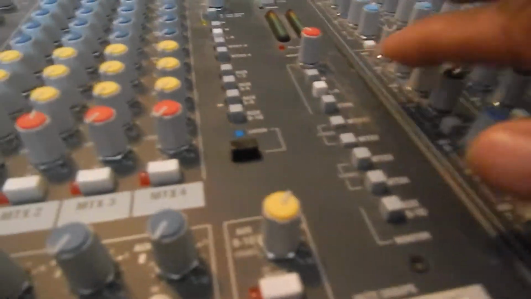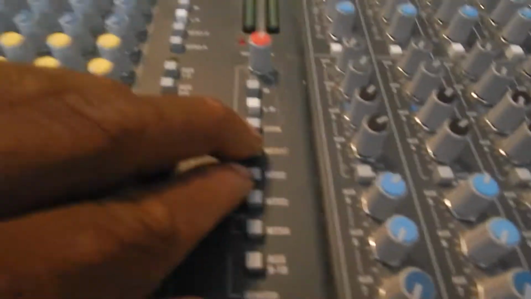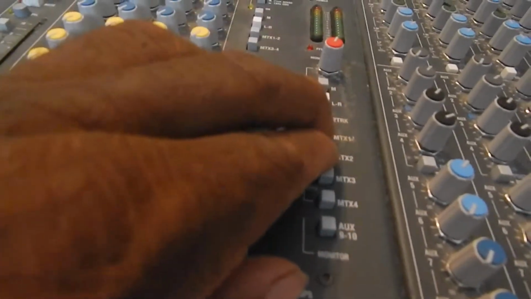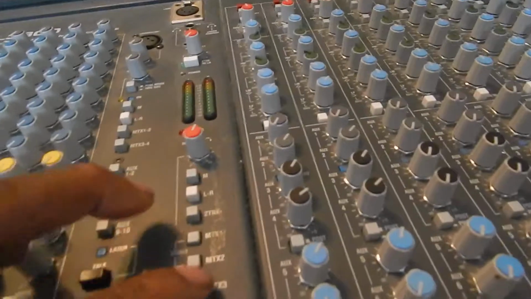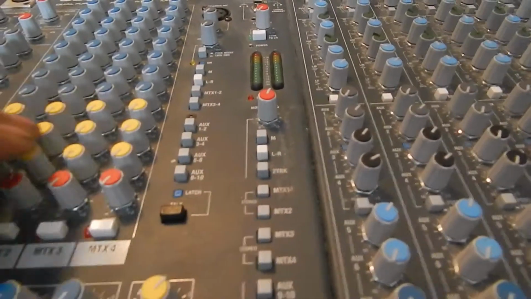pushing these two. I can listen to monitor here. I can monitor what's coming in through the matrix by hitting these two buttons here. And now I can hear what's going into the recording source.